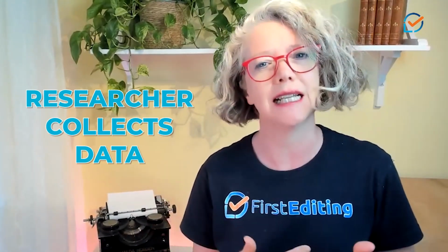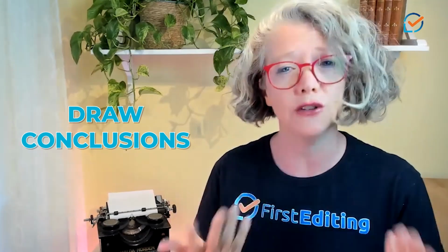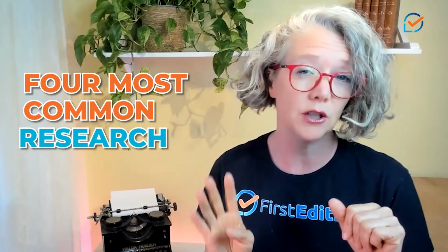So here's how it works. First, the researcher collects their data through various methods, all of which we'll discuss in just a little bit. Then they analyze that data, identify patterns, and draw conclusions about the research topic. So now let's look at the four most common research methods.